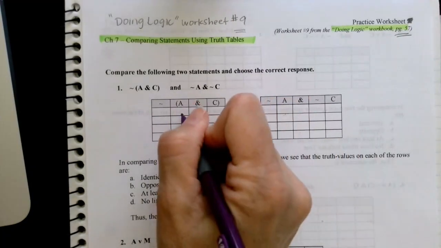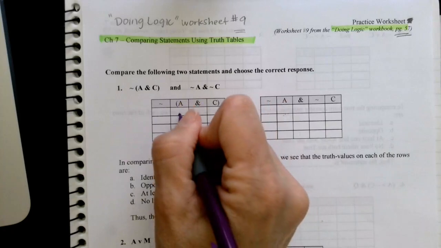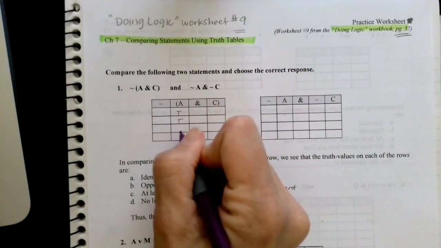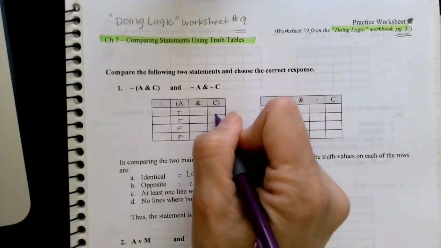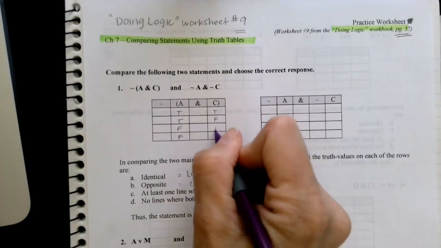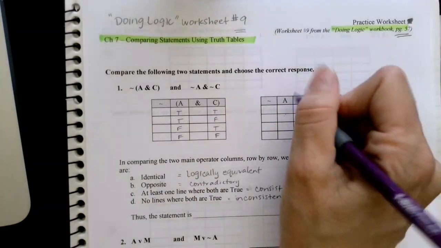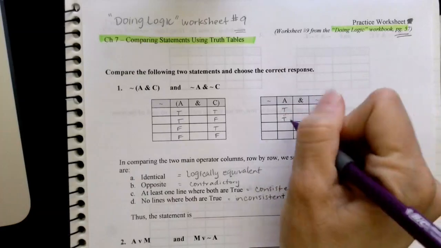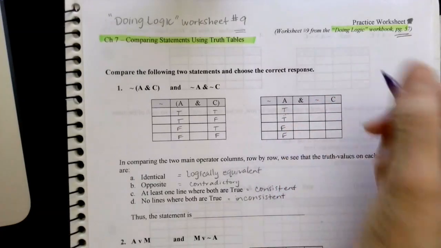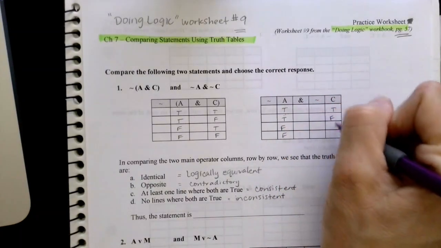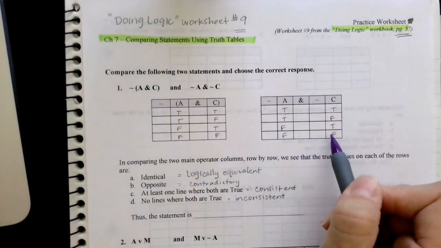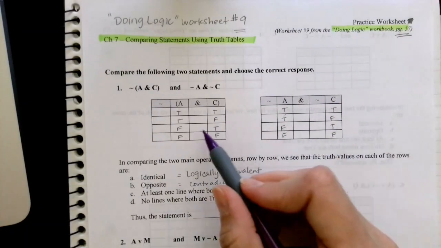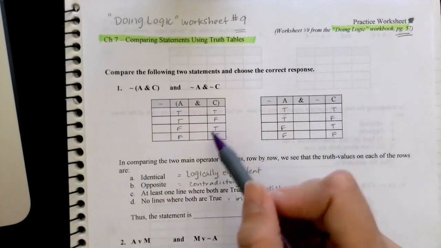So first one that appears is A. It gets first half T, second half F's, and then the pattern gets cut in half, and then carry them over here. And yes, we do use the same truth values on the second table that we use on the first, so just carry them straight over.